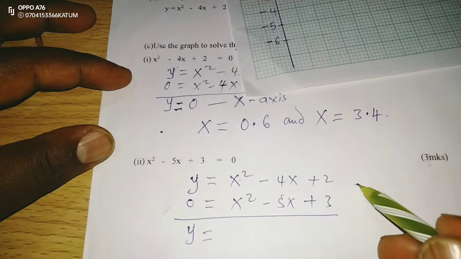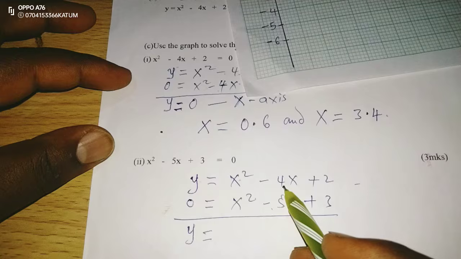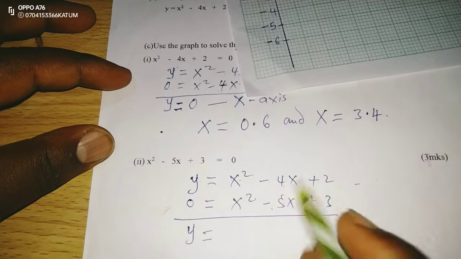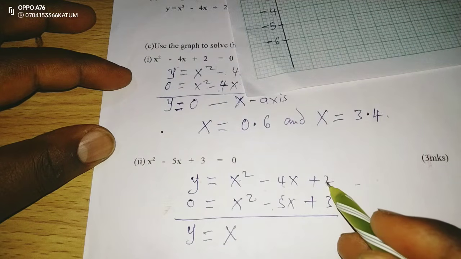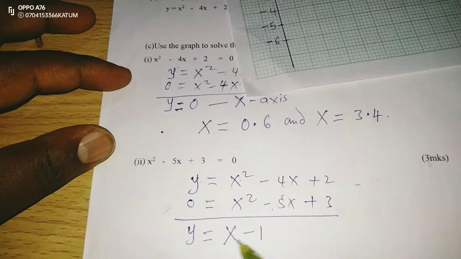Negative 4x minus negative 5x becomes, because of the negative and another negative, plus 5x. That gives us x. Then we have 2 minus 3. This gives us a negative 1.